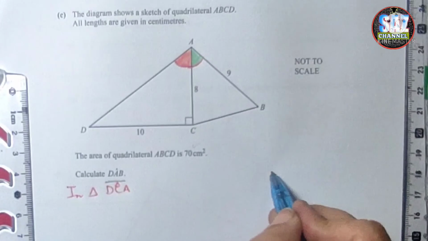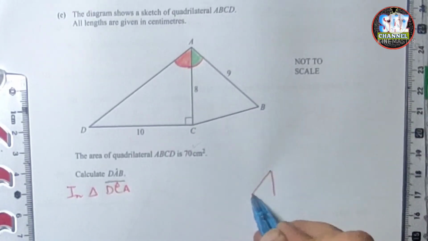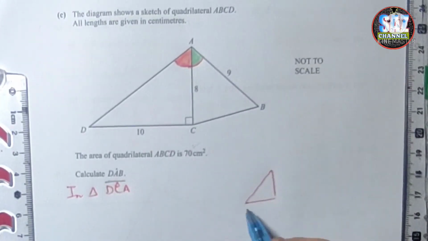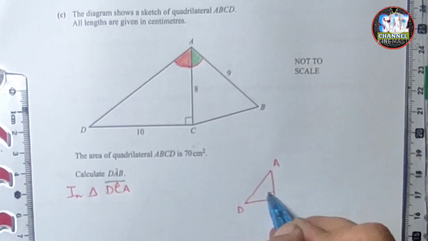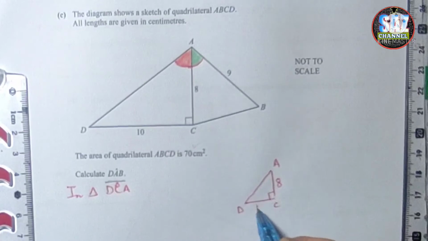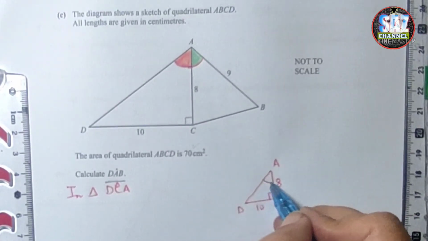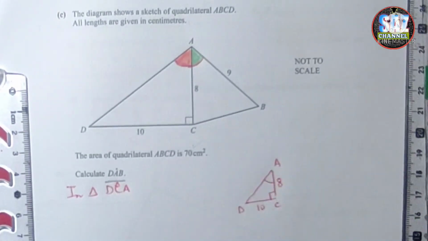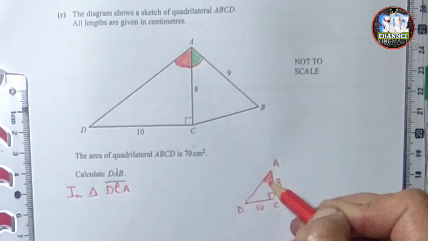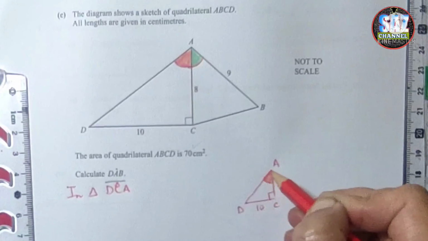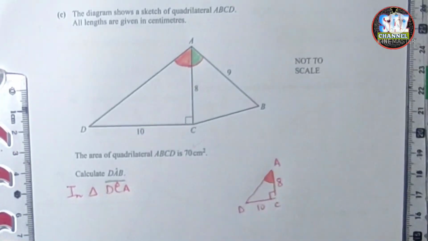Let me make a small sketch of the figure here. This is D, C and A. This is 8 and this is 10, and I want to find this angle. In order to find this angle, we have to see which trigonometric ratio I can apply.